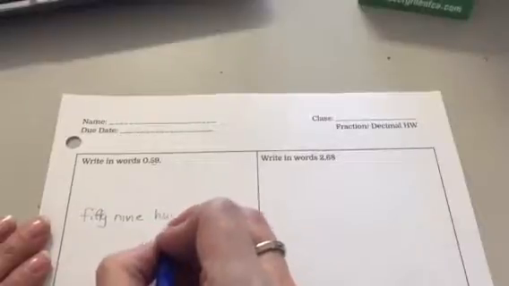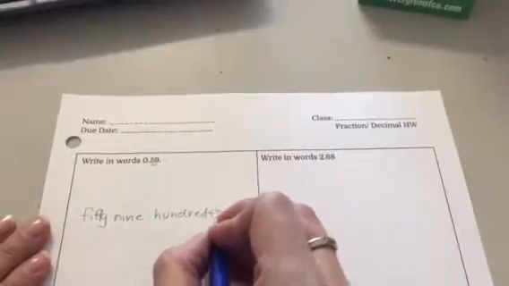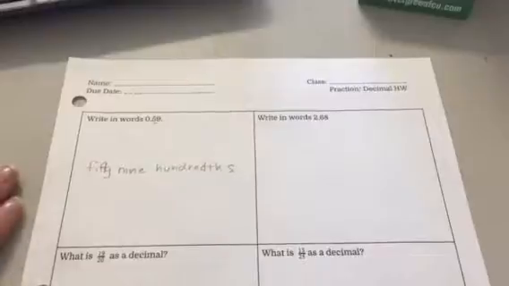59 hundredths. Okay, so for this one, make sure you say 2 and 68 hundredths. So make sure you write that in words.